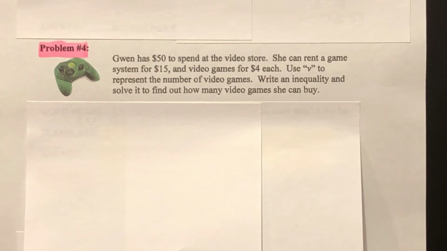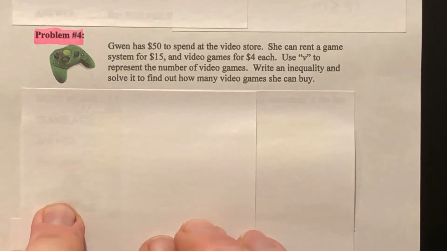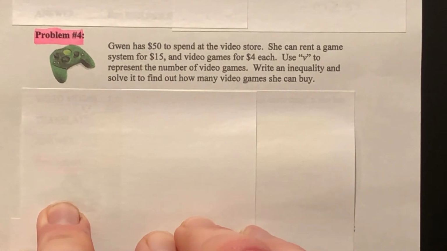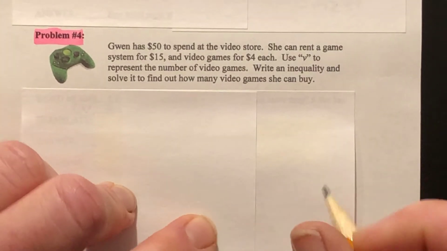On to number 4. I covered up everything so we can better focus on just the problem itself. Gwen has $50 to spend at the video store. She can rent a game system for $15 and video games for $4 each. Use V to represent the number of video games. Write an inequality and solve it to find out how many video games she can rent. How many video games she can rent?